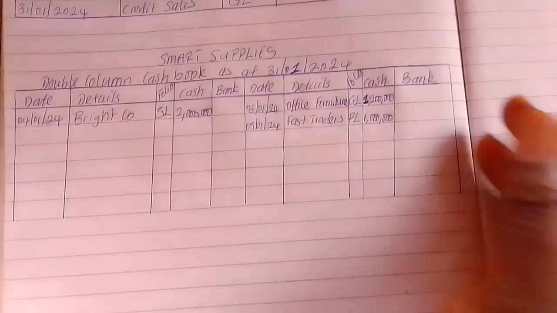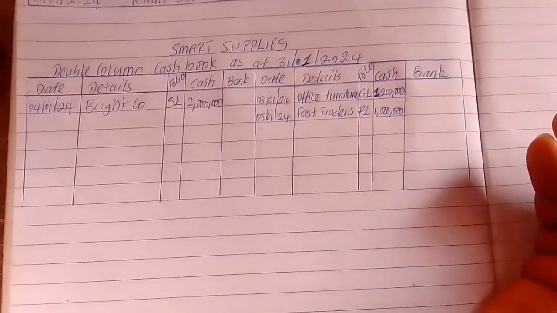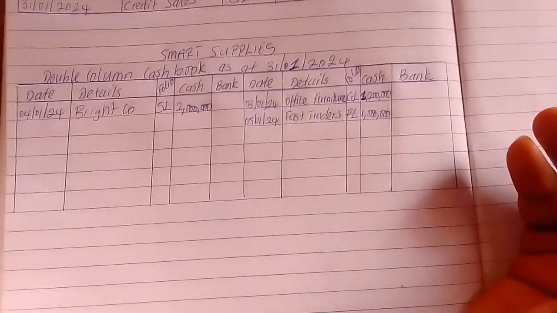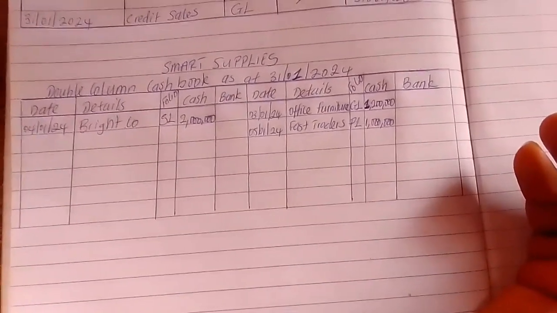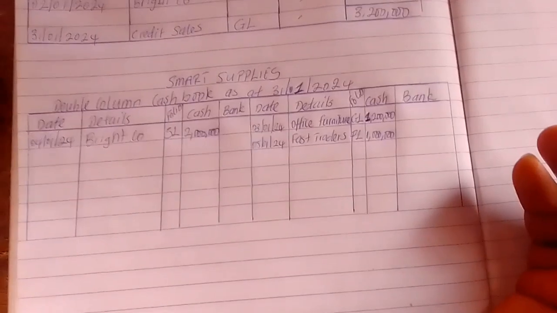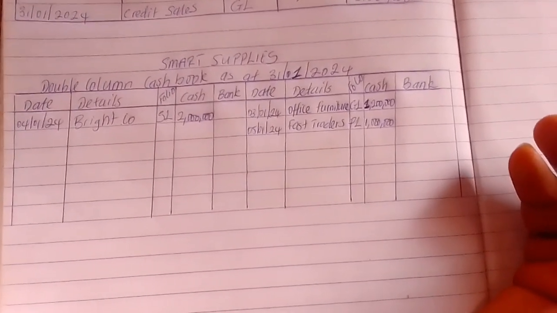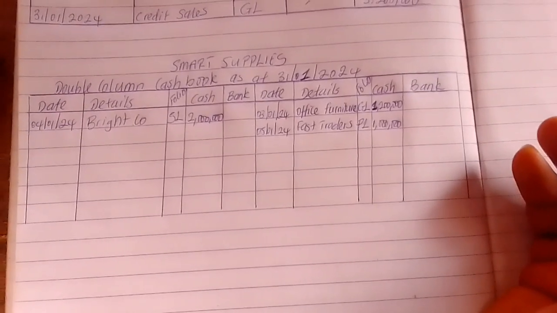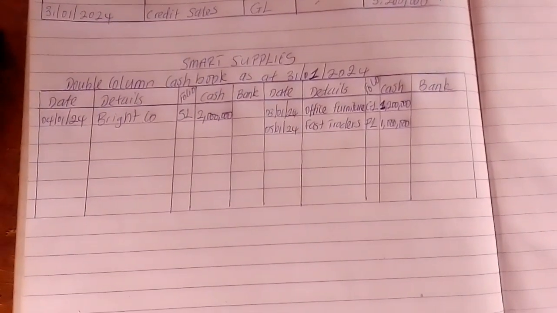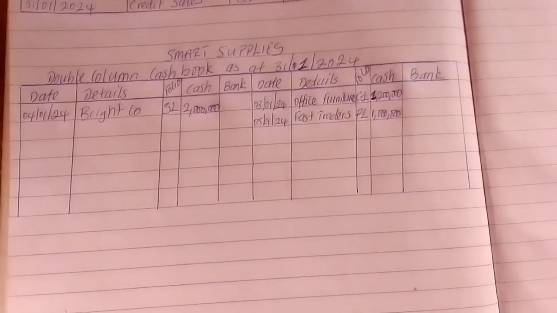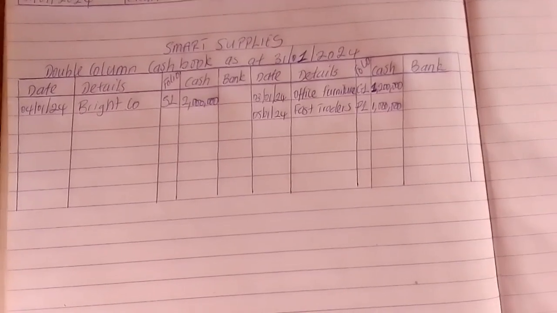Since this cash book has the cash in hand and cash at bank, it is still the enterprise's property, even though the accounts are going to change. So you will see that the cash is leaving the safe, that's the head office, and is going to the bank, which means it is going to affect both sides of the cash book.